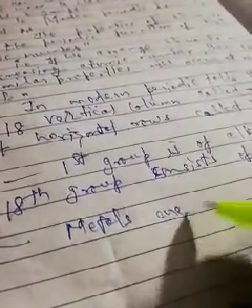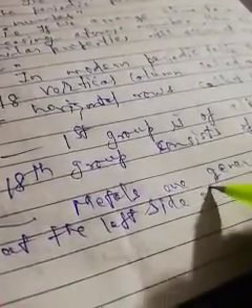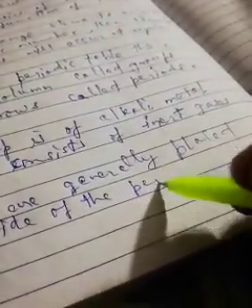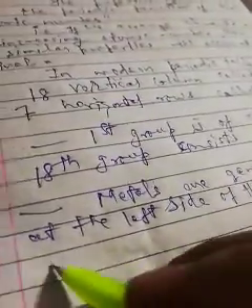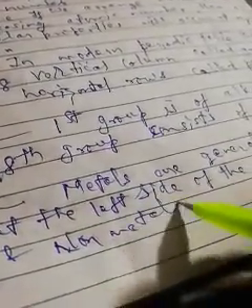Metals are generally placed at the left side of the periodic table, and non-metals at the right end, on the right side.